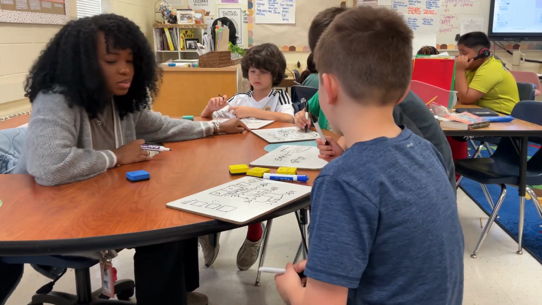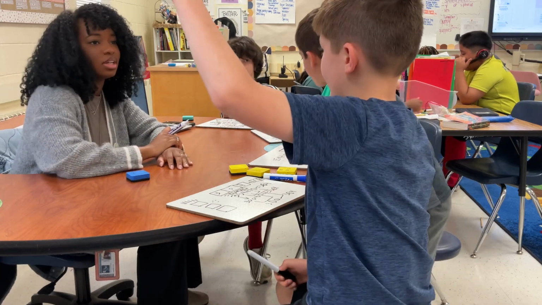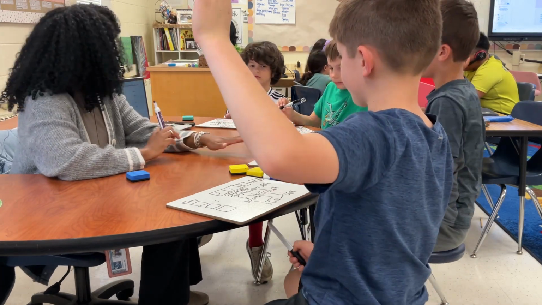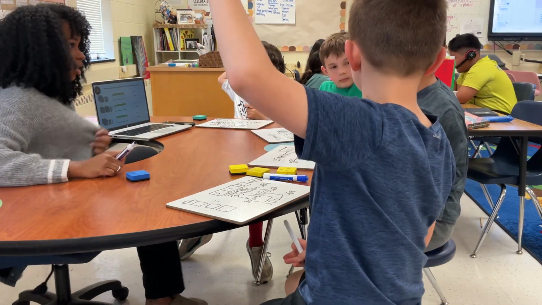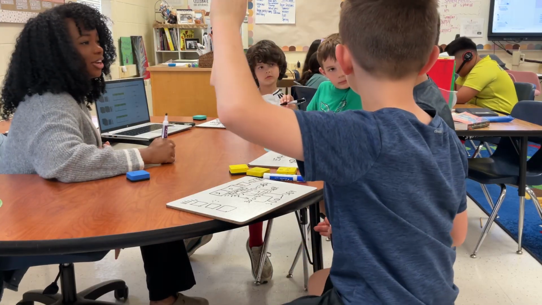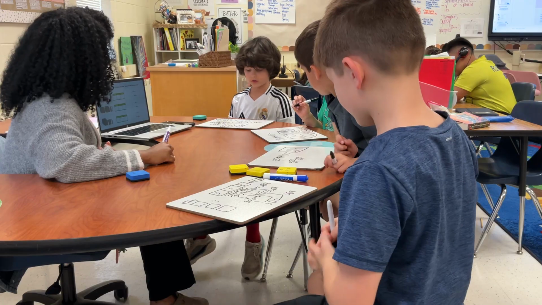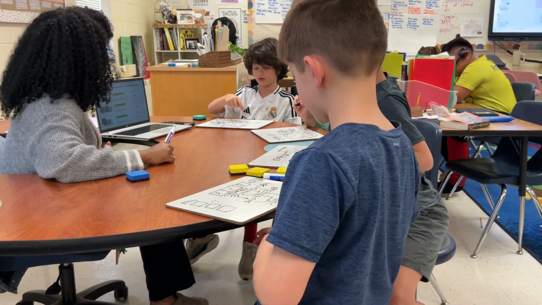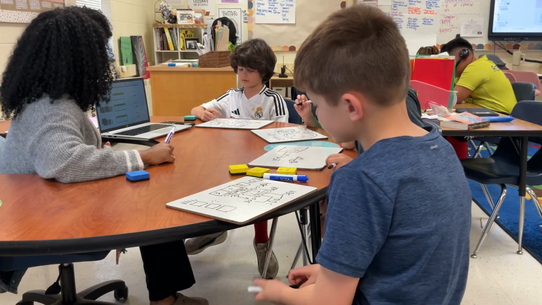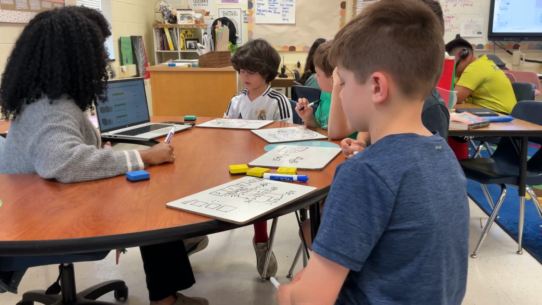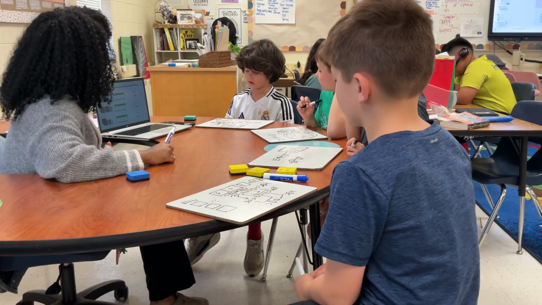Let's see, who else would like to share the strategy that they used? Liam, go ahead and pick somebody that you want to share their strategy. I used the base 10 blocks, and I showed 300. I showed the 50, then added a 10 for the plus 10 and got 60.